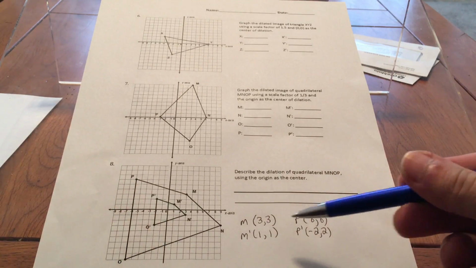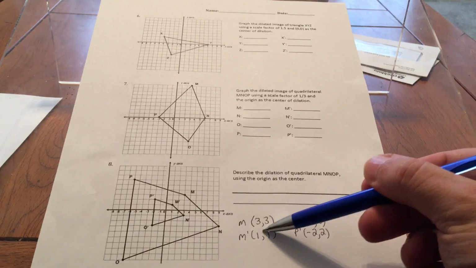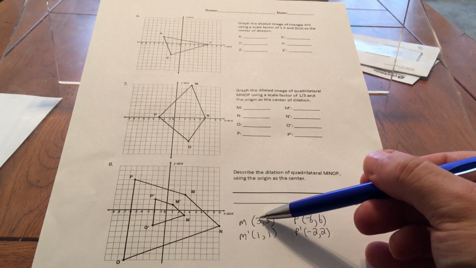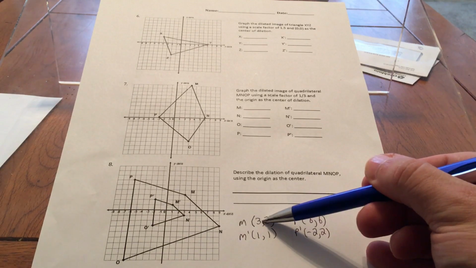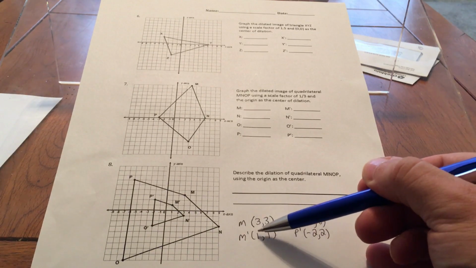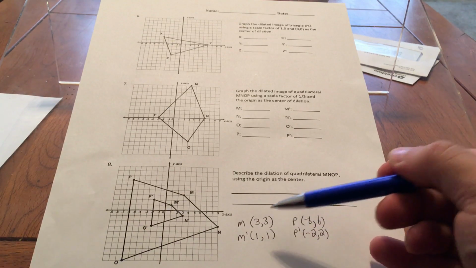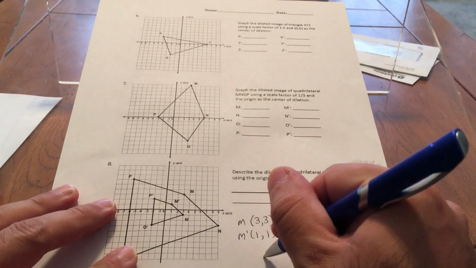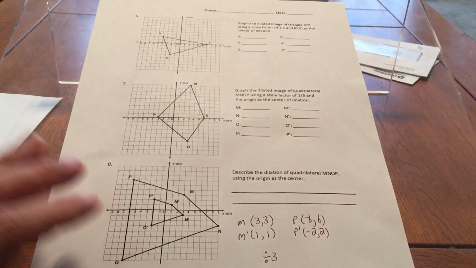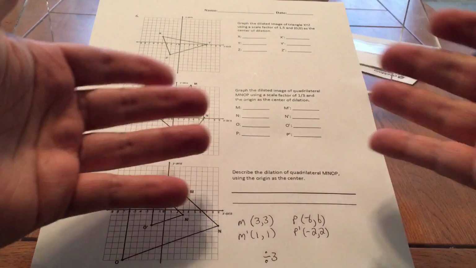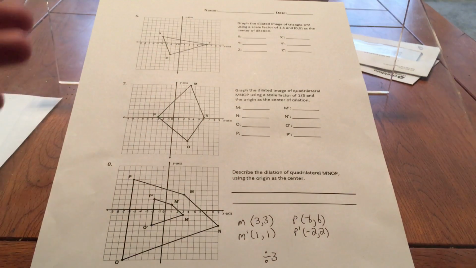And if you look at these two sets of points here, you can very quickly see in this one what the scale factor is going to be. You've had to take your original M, your original coordinate, and you have to divide it by 3 to get your M prime. So what you're doing is you're dividing by 3, and a way to write that, instead of saying divide by 3, which is perfectly legitimate, you can say you divided by your scale factor. With your scale factor, you divided by 3.